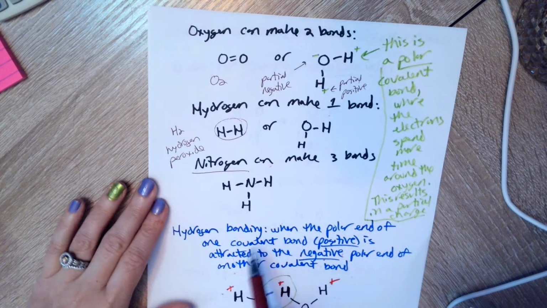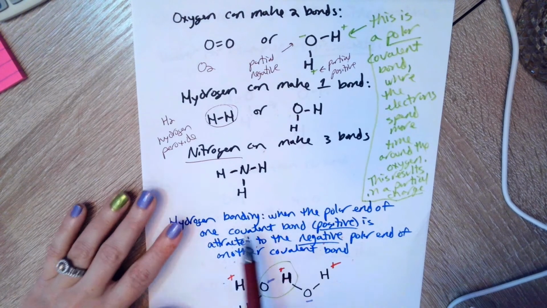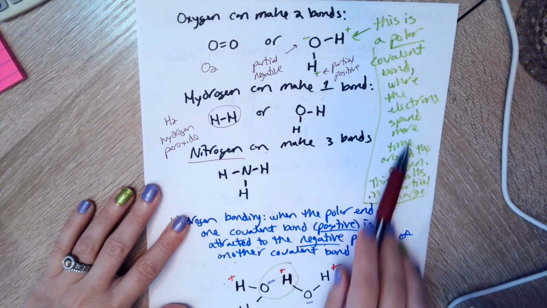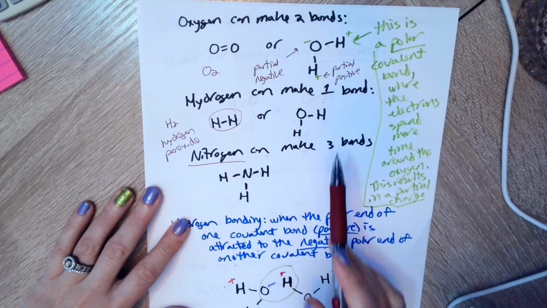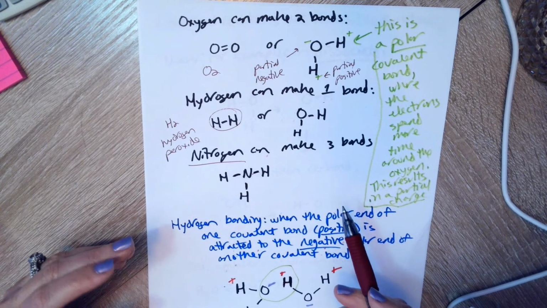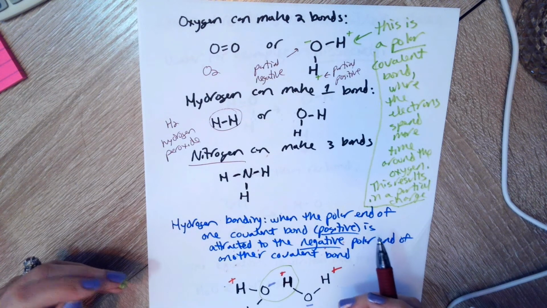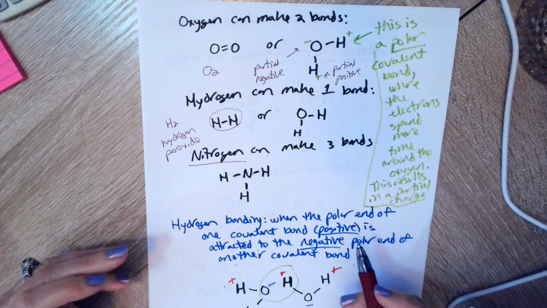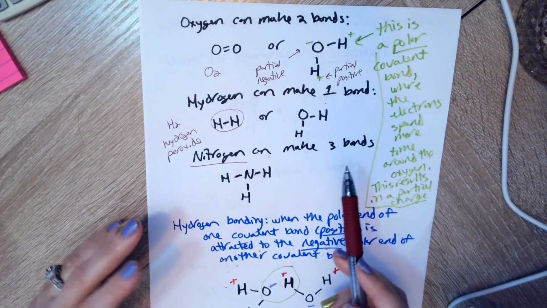Now, where I'm going with all of this is hydrogen bonding. Hydrogen bonding has to do with this whole polar covalent bond situation and the partial negative and the partial positive. The partial negative is almost like an ionic bond, it's just not as strong. It's a weak bond because these are not completely negative and completely positive, just partially.